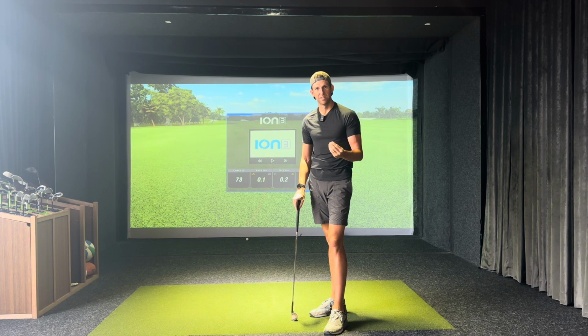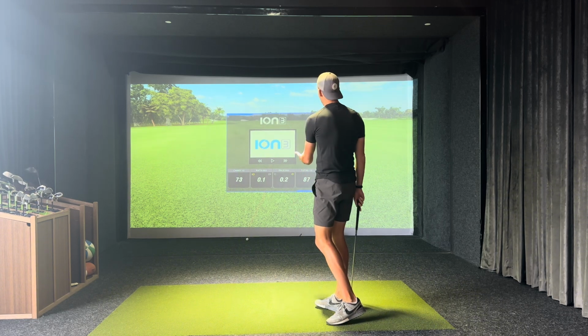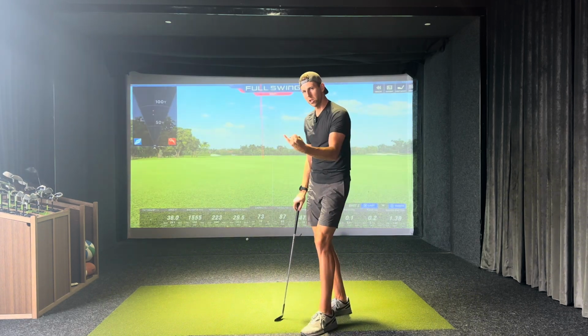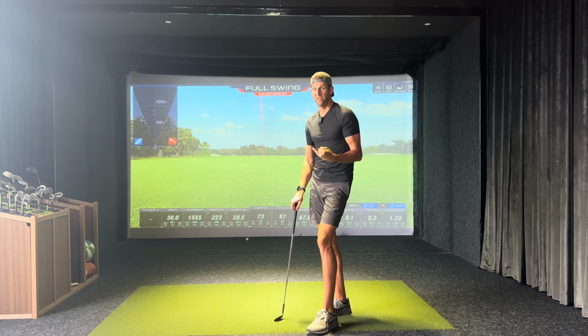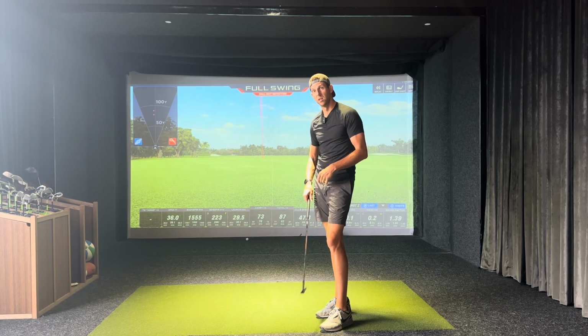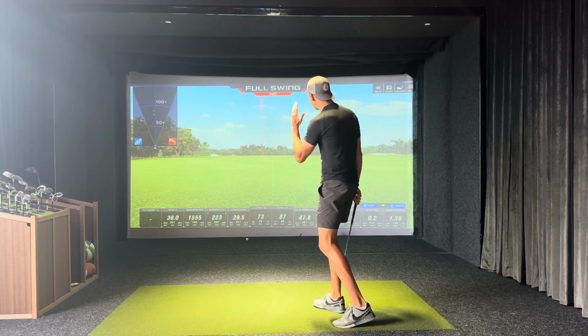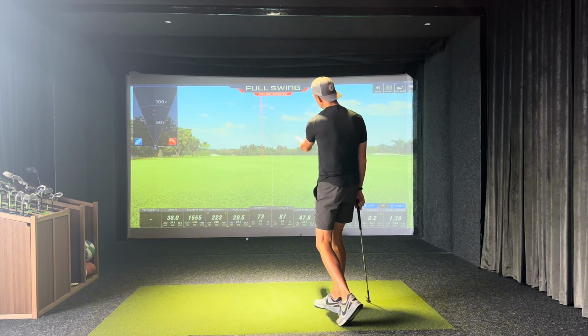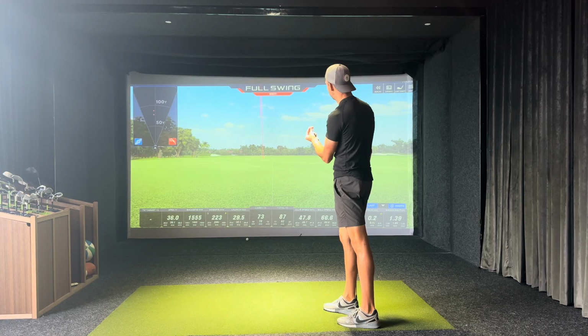So we're not guessing. Now I've seen positive results in my ability to make solid contact, hit the ball with efficient distance. I'm only taking it back to about parallel to parallel with the shaft. And then there's consistency on the curve of the golf ball. I mean, look at that. The lines are literally almost on top of each other.